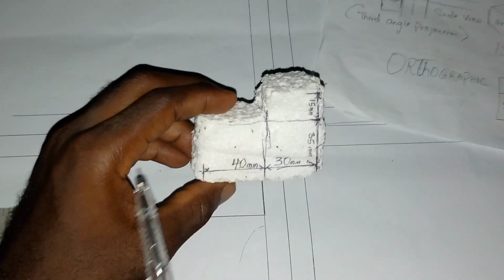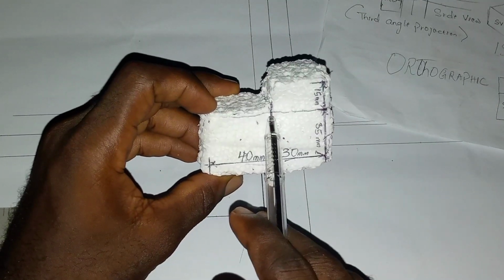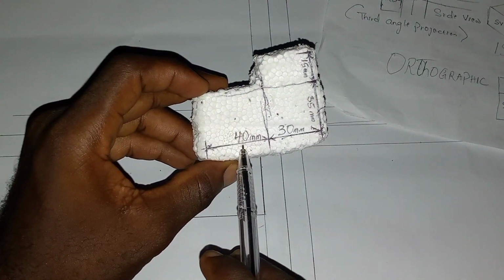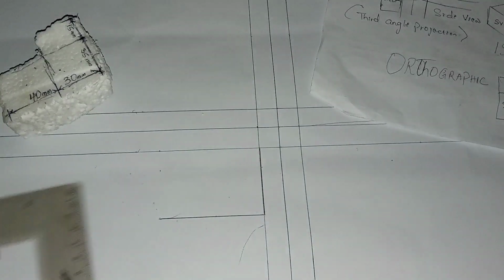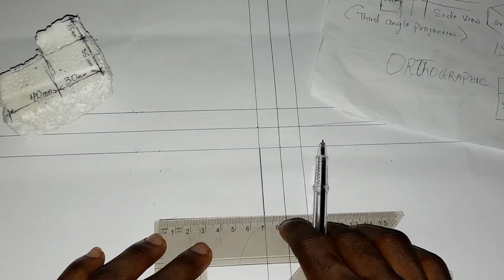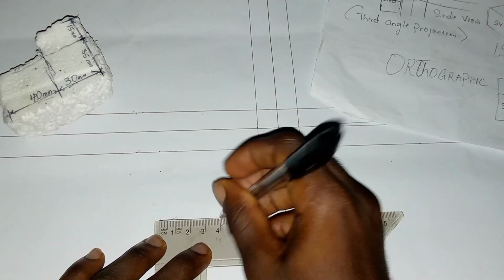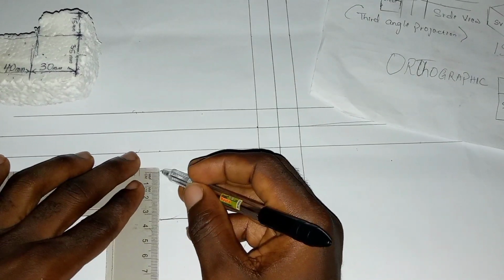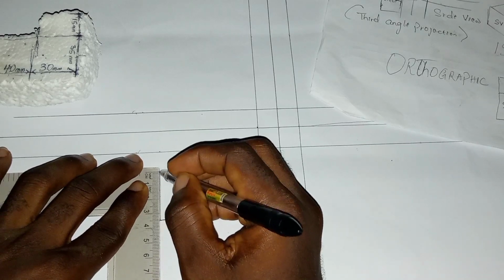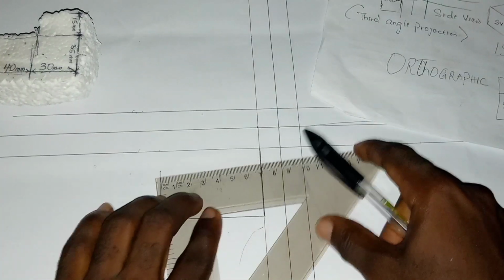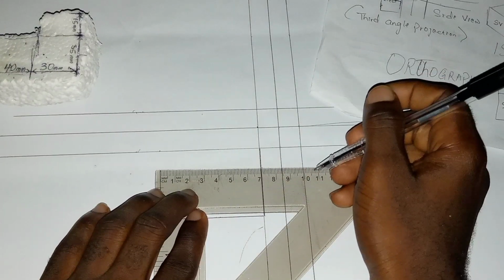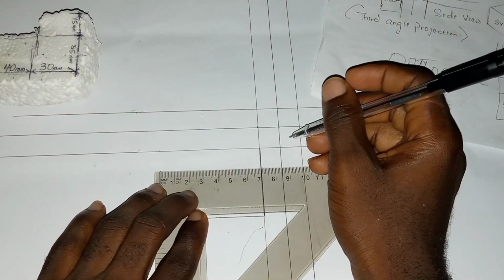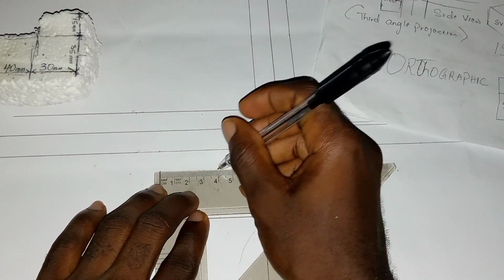Now, from this point to this point is represented as 40 millimeter. The length from this point to this point, which is what? 4 centimeter. Represent your 4 centimeter. This point, you note your 4 centimeter. So we would obtain this. This is at 3.5. Then our 4 centimeter, which is this. This is a 4 centimeter.